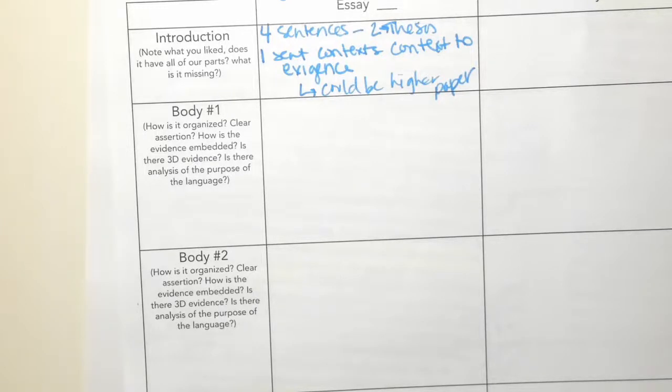Clearly stated. Concise. Used labels to support claim. There was an example.